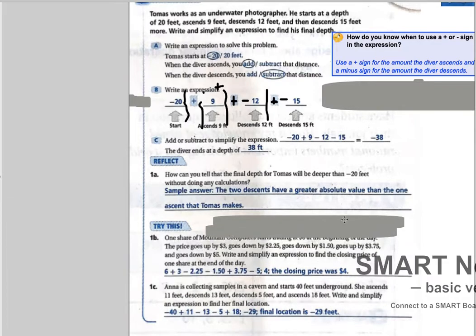And on 1C, we have negative 40 plus 11 minus negative 13 minus 5 plus 18. That gets us to an answer of negative 29. And in word form, the final location is negative 29 feet, or 29 feet below level.